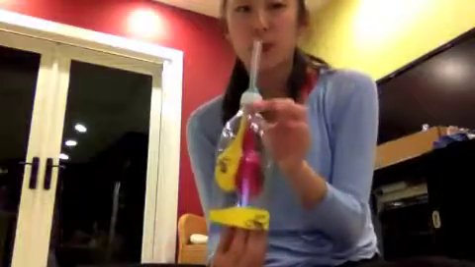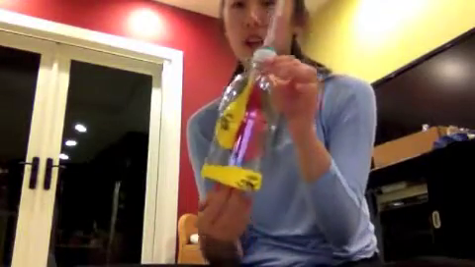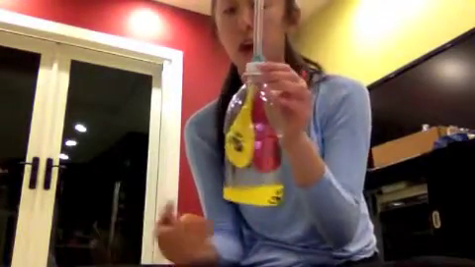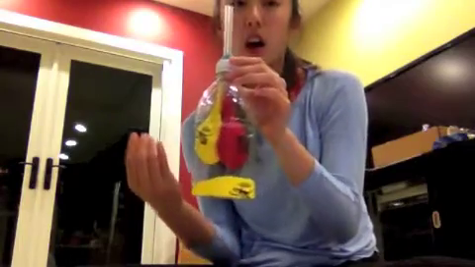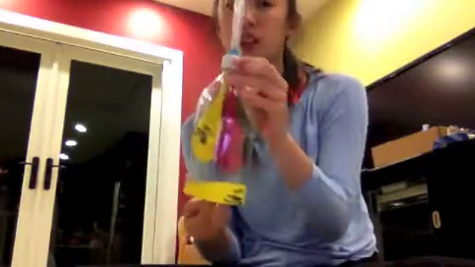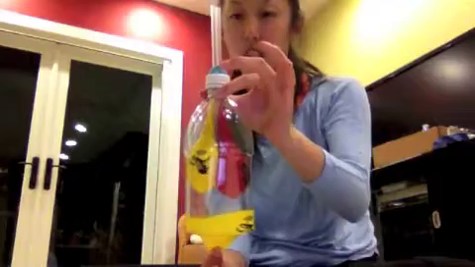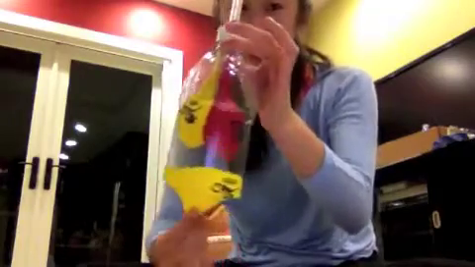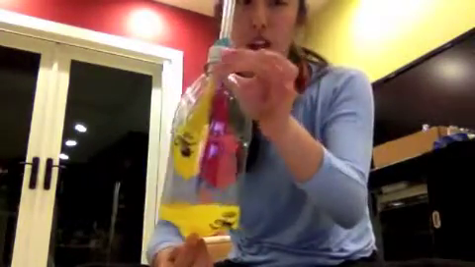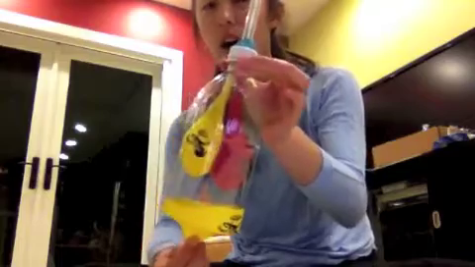At the end of inspiration, the pressures, which are alveolar pressure and barometric pressure, are equal again. So as I hold it out like this, nothing happens. This is kind of similar to how the lungs are at rest.